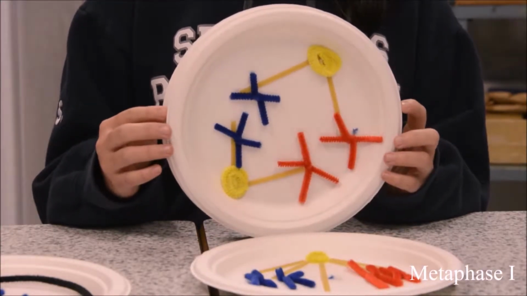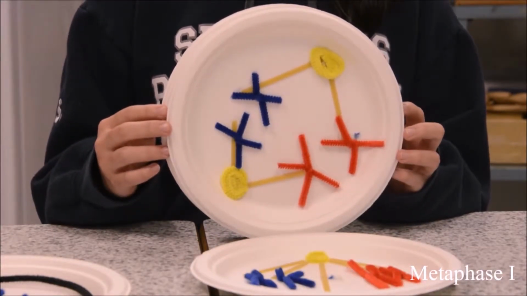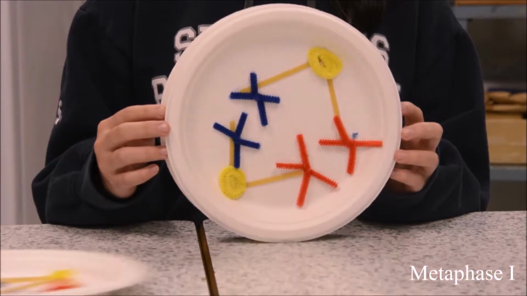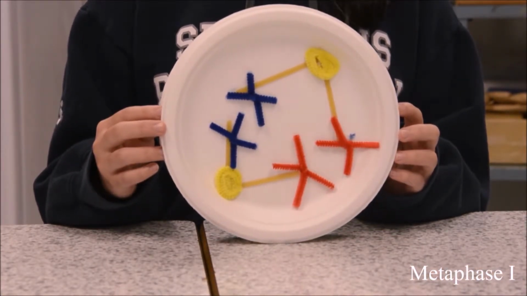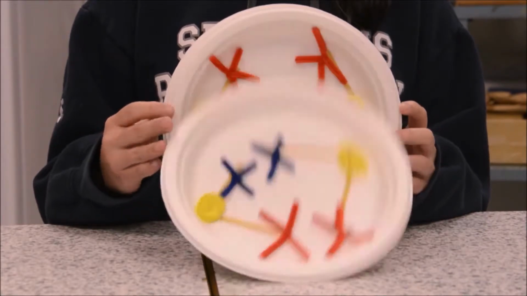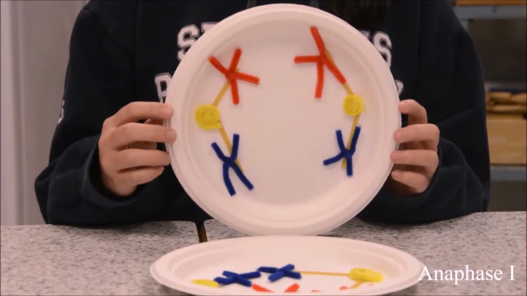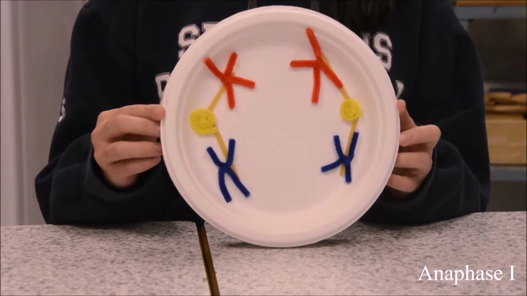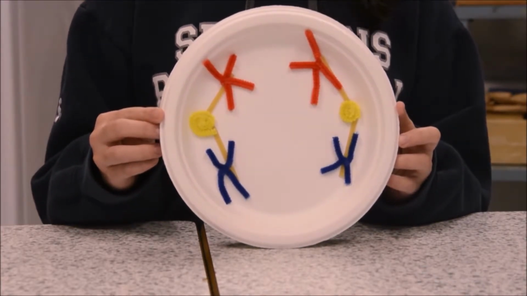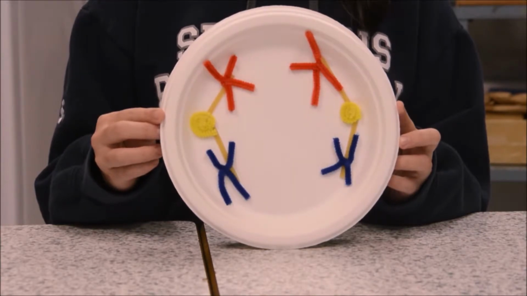In metaphase I, the sister chromatids line up side by side with their pair in the center of the cell. It goes through crossing over before the spindle fibers attach. Anaphase I is the phase where the chromatids are pulled apart to the poles. The spindle fibers pull the chromatids apart toward the centrioles.